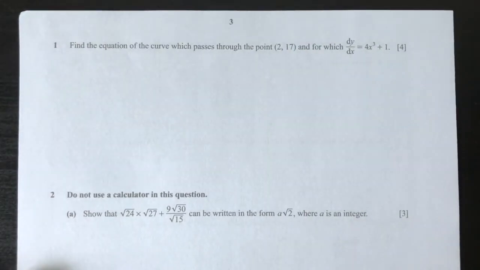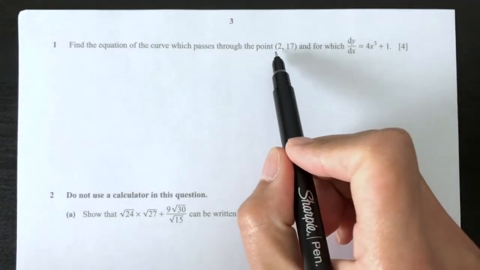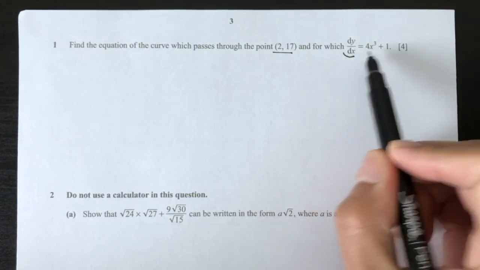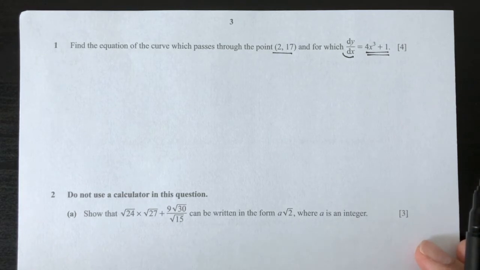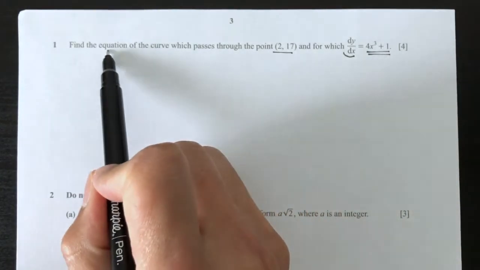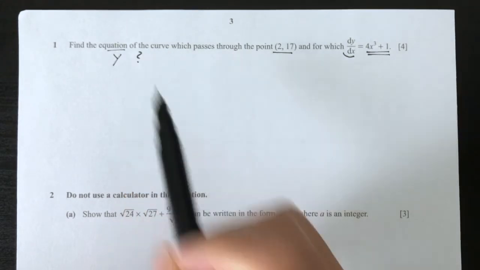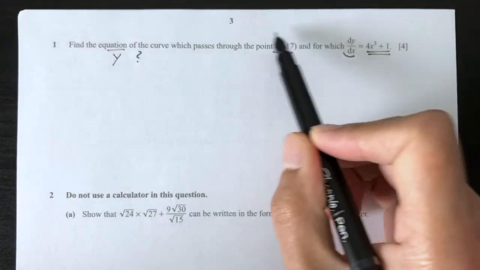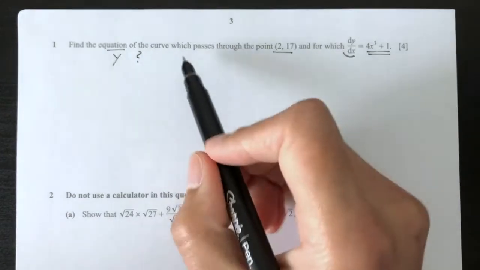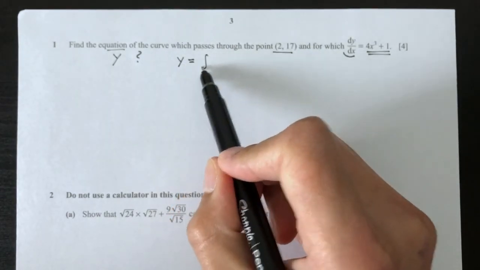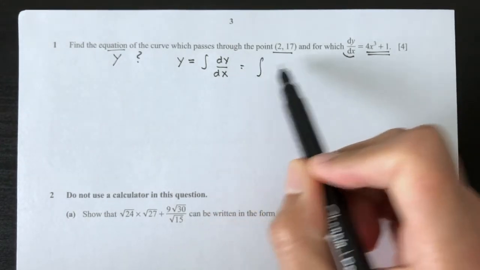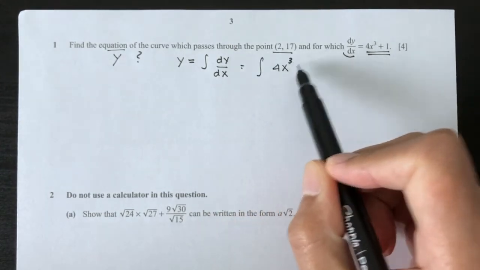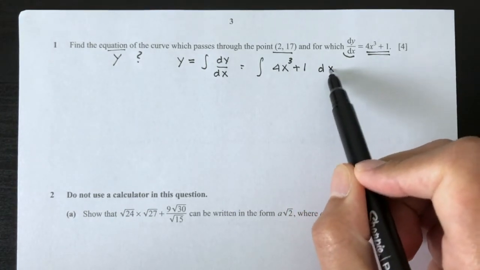So here we have to find the equation of a curve which passes through this point and for which dy by dx equals this value. Okay, so when they ask you to find the equation of a curve, you have to find y. So how do you find y? You have to use these two pieces of information. So y is equal to the integration of dy by dx. That will be the integration of 4x power 3 plus 1 with respect to dx.